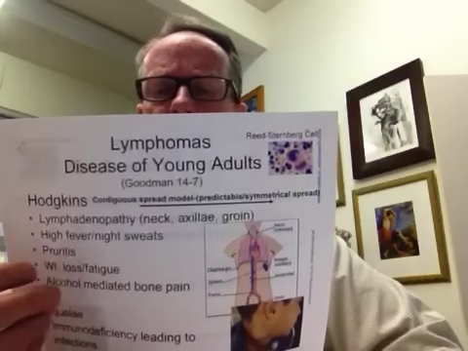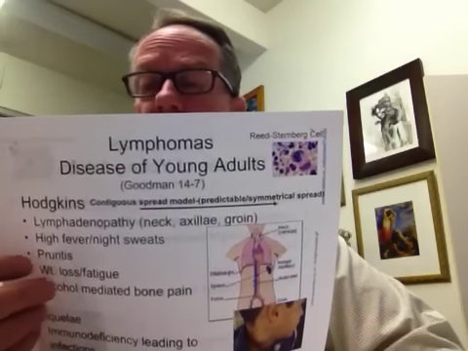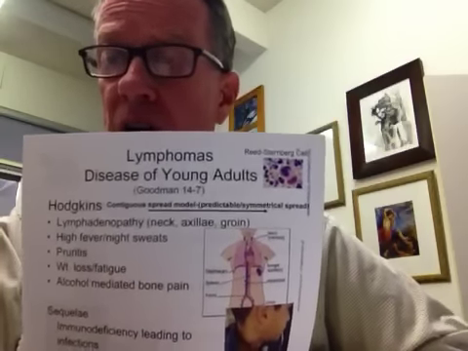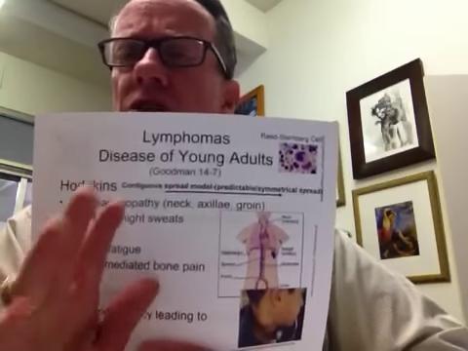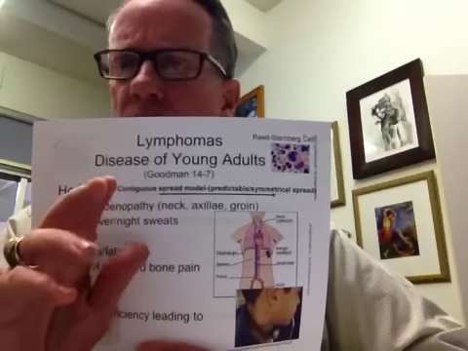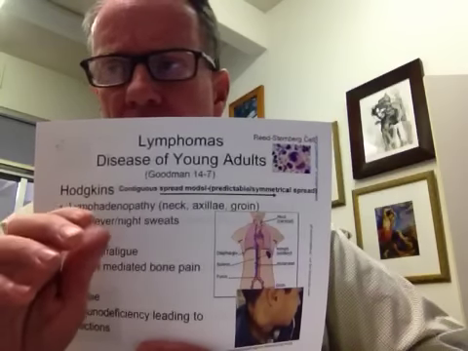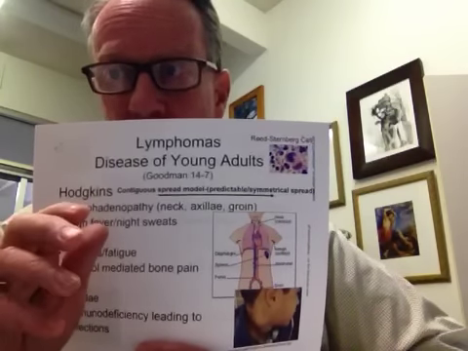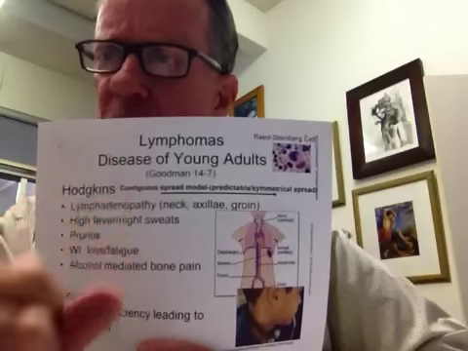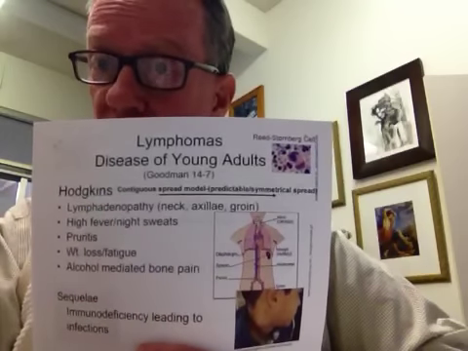But lymphomas tend to be diseases of young adults. And I want us to discriminate between Hodgkin's lymphoma and non-Hodgkin's lymphoma. Here's the very simple difference between the two. And when I say simple, this is a complex disease. That's not what I mean. But just grasping the difference between Hodgkin's and non-Hodgkin's.